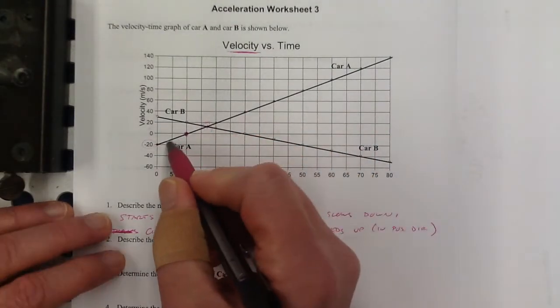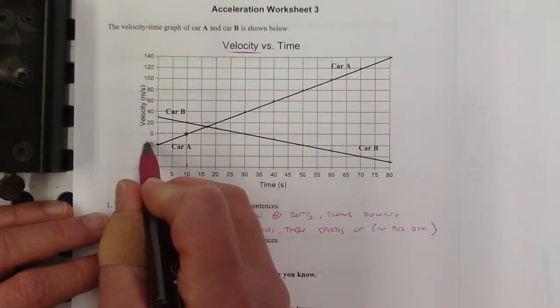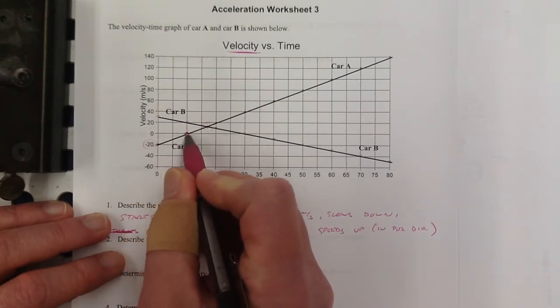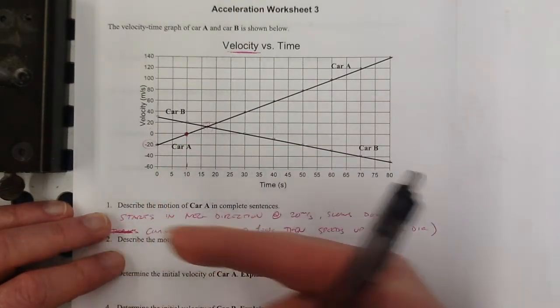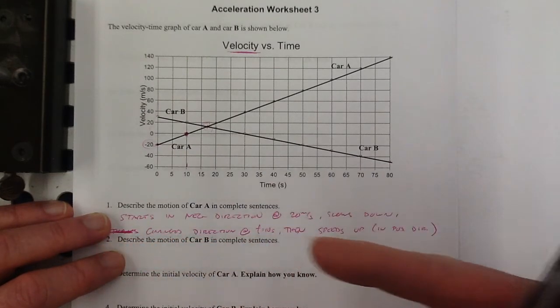I think a lot of physics students see this line going up, and they're like, oh, look, it's speeding up the whole time. But if you're going from negative numbers towards 0, that means you're actually slowing down from going in the negative direction. So negative 20, negative 10, and then to 0, and then into the positive numbers.